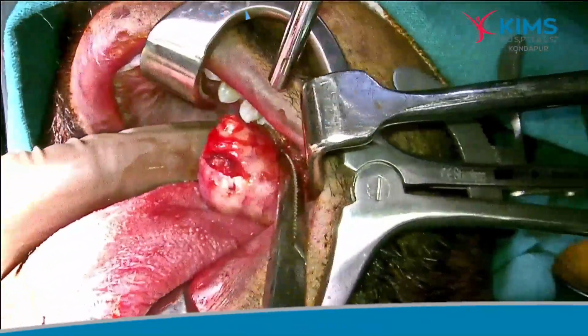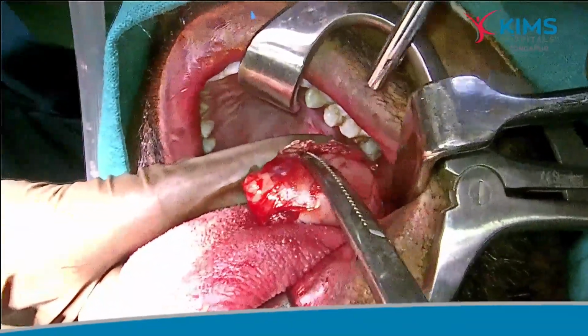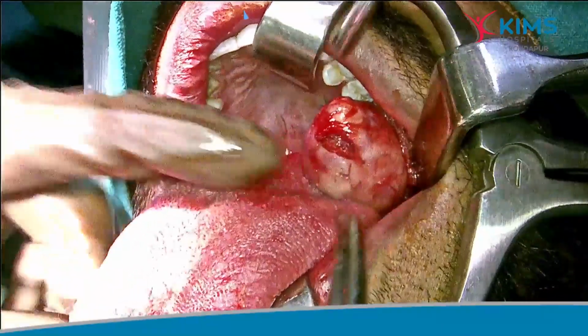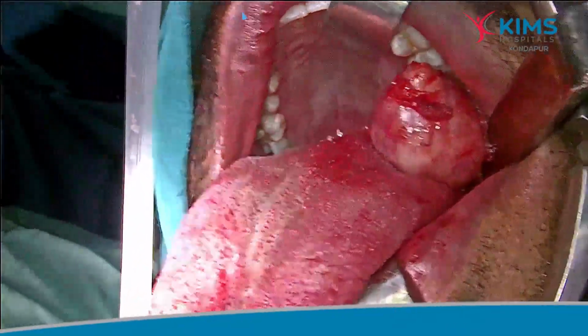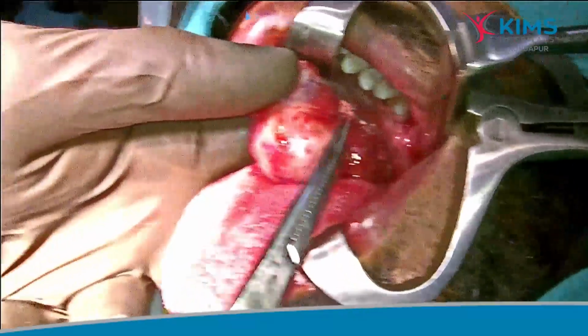Further dissection continued along the plane of dissection. Hemostasis secured well. It is under control. The tumor is separated from the base completely, and now the superficial part is dissected further.